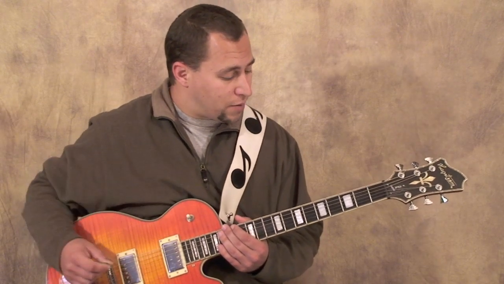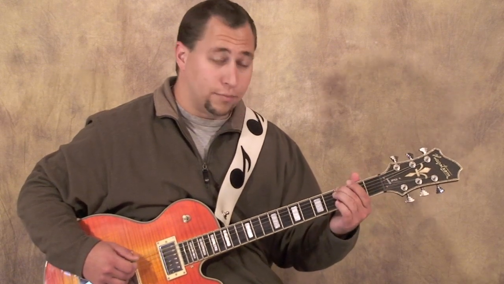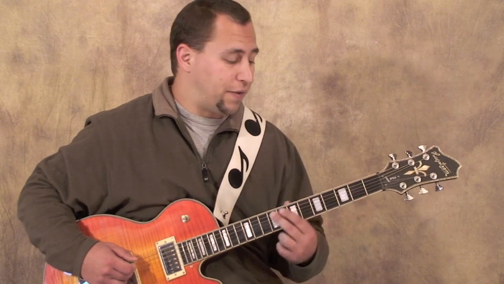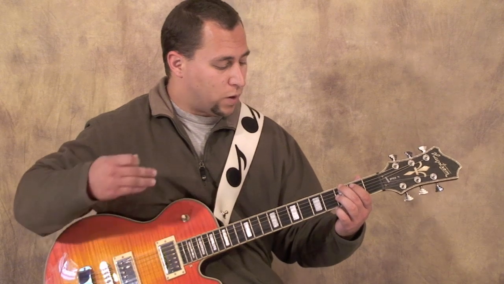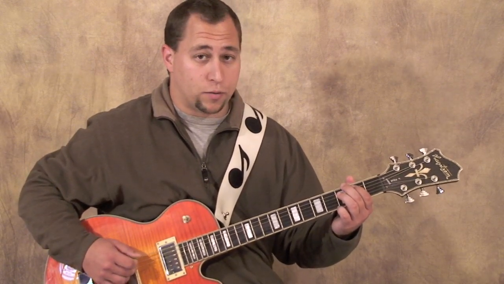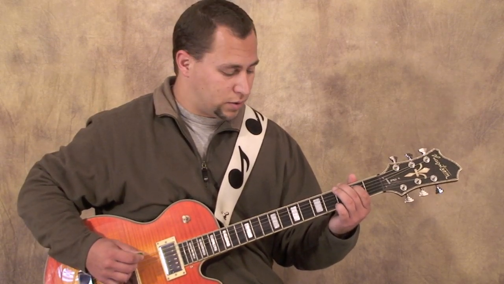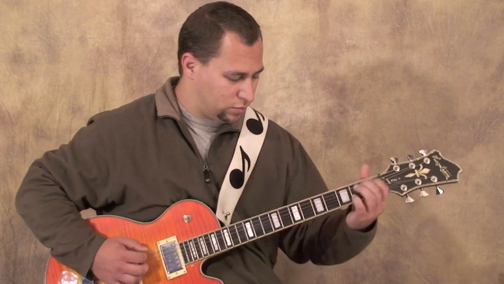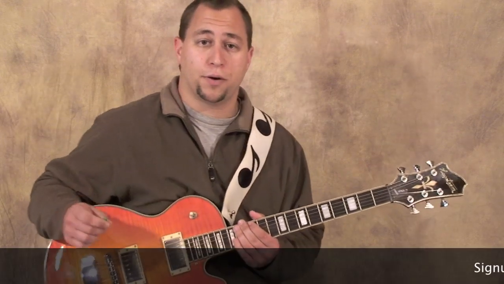Or you could look at it from a pattern perspective. In this case, my G is right here on the 3rd fret, 6th string, and my 3rd, the major 3rd, is 1 string up, so we're onto the 5th string now, and then 1 fret back. So let's see if that pattern works elsewhere. Sounds pretty good, right? That's what a 3rd sounds like. That's a major 3rd sound.